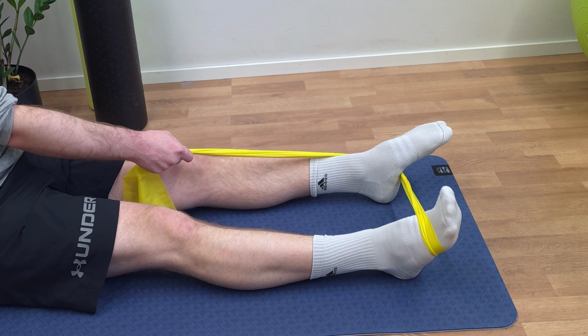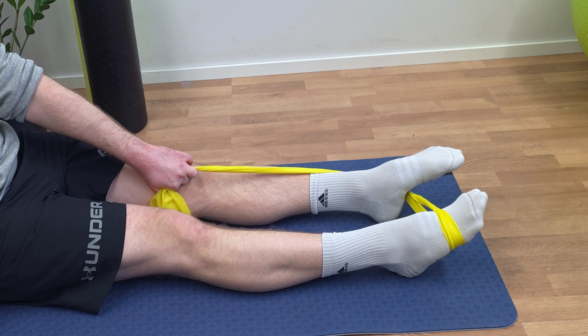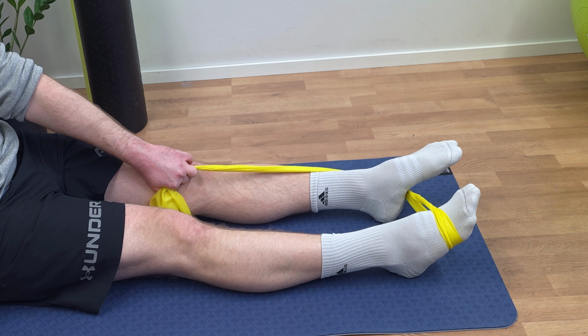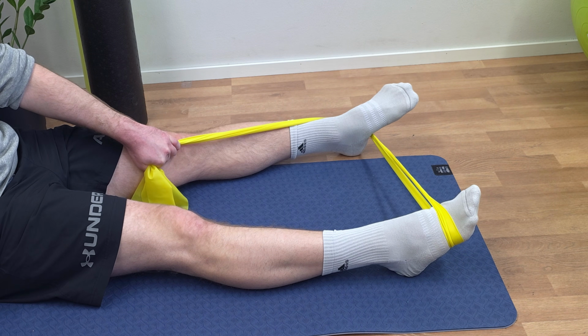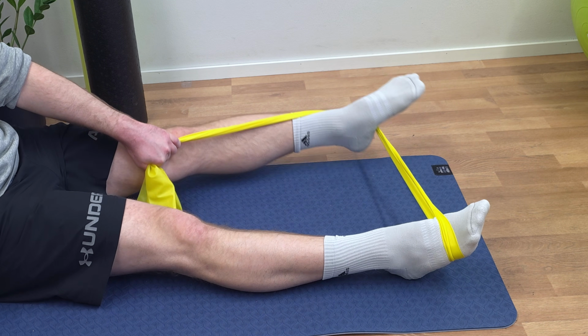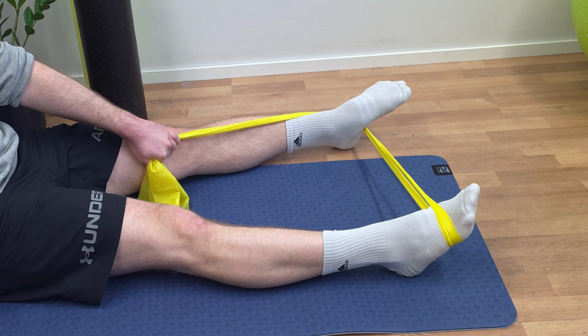Also, you can try to do this exercise isometrically, so this means that you keep the ankle in a static hold. So just extend the ankle in a neutral position like this and keep it there for 10 seconds, let it rest after that, and repeat it like this as long as it takes for you to start to feel the fatigue in the muscle.